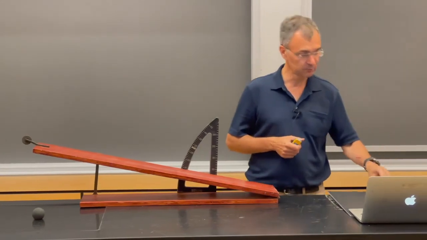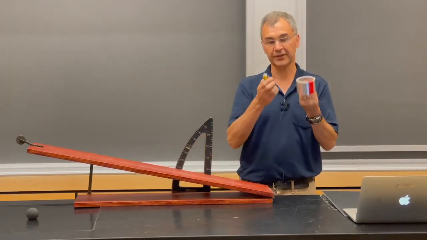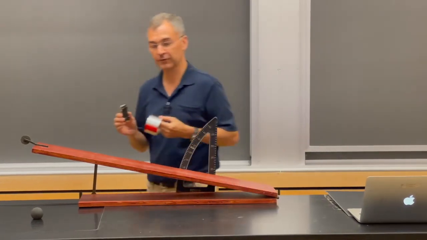Let's try something even a little more extreme. Let's replace the ball with a hollow cylinder. So I think you'll see a very dramatic difference here. Let's see what happens.